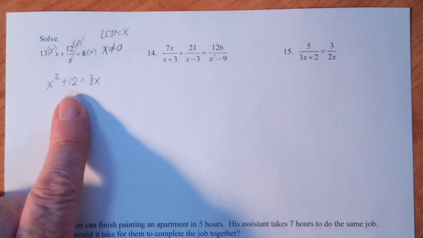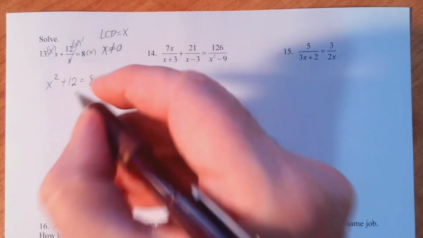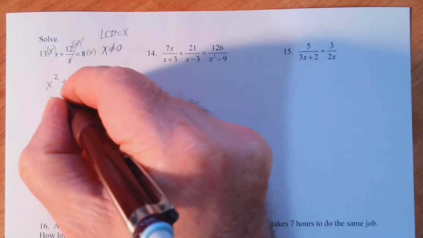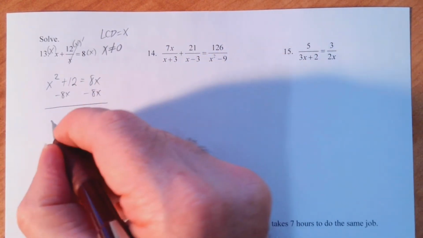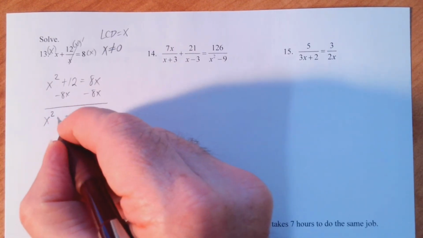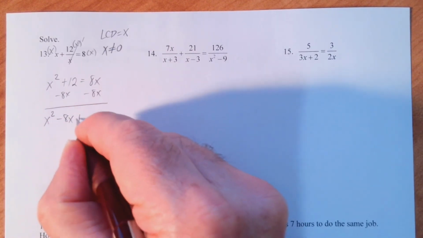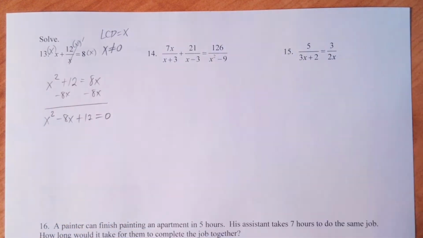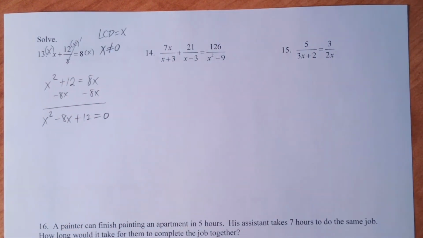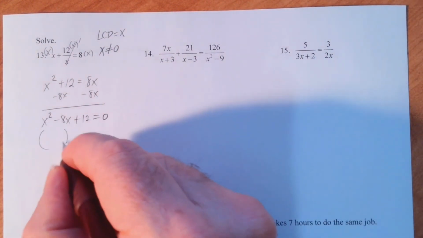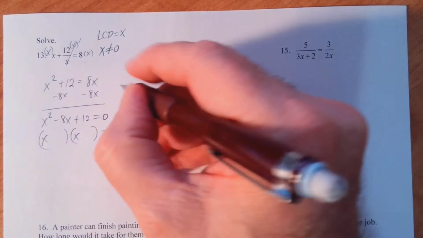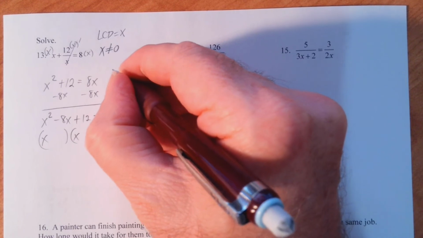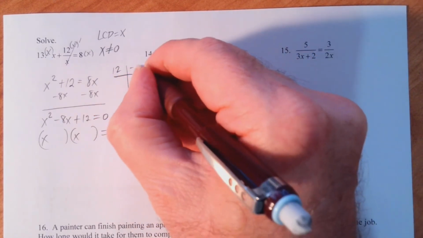Now this is a quadratic equation, so you're going to want to subtract 8x on both sides. And be careful when you do this because none of these are like terms. We're going to put the x squared term, then the x term, and then the constant. 0 on the other side. So we need to factor this. It's going to be x and x. I need two numbers that multiply to 12 and add up to -8.